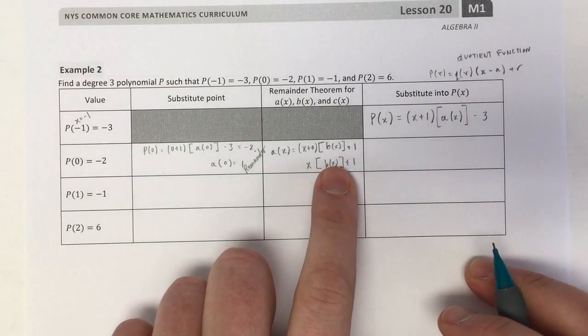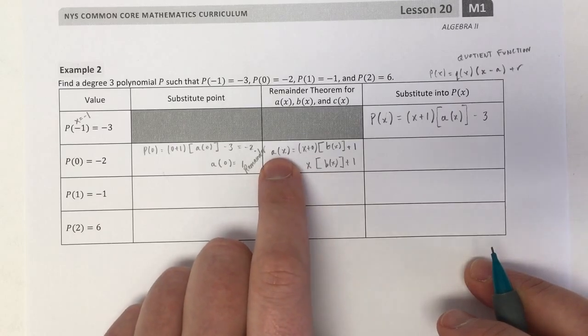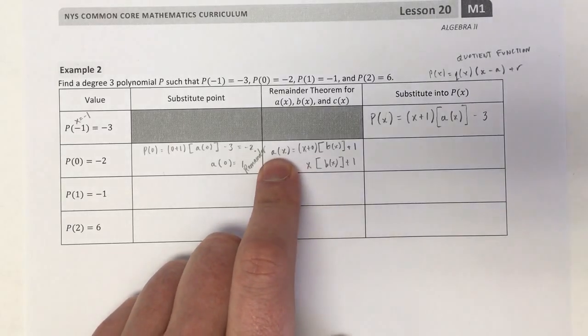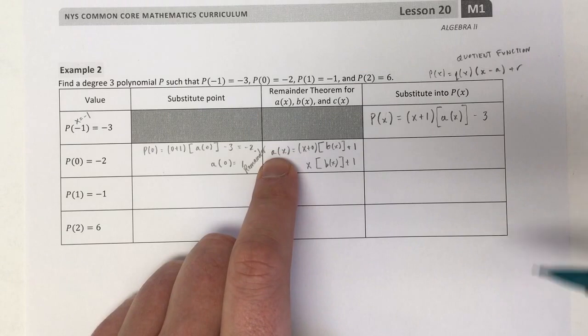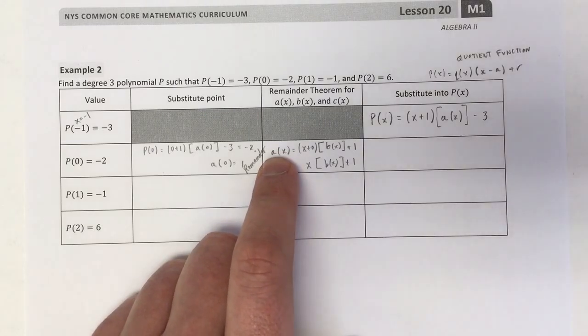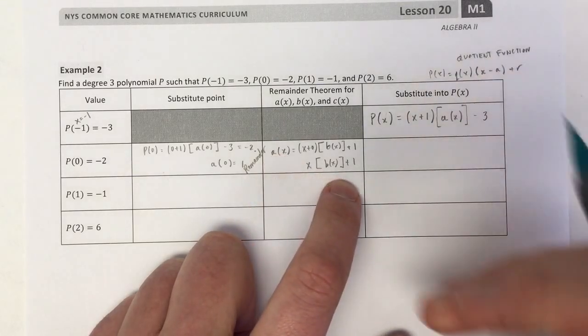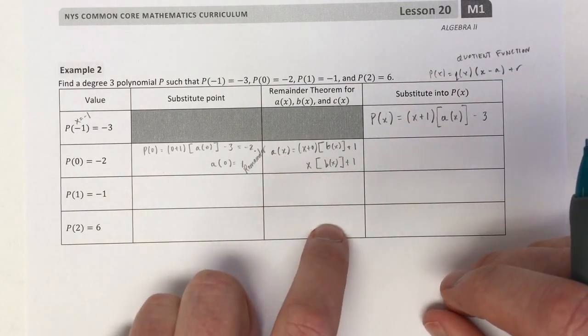And this represents the quotient function of the quotient function. As you're layering these down, remember, if you divide a cubic by a linear, you're going to get a quadratic. If you divide a quadratic by a linear, you're going to get a linear. Divide a linear by a linear, you're going to get some sort of constant. And that's ultimately where we're trying to get ourselves down to here.